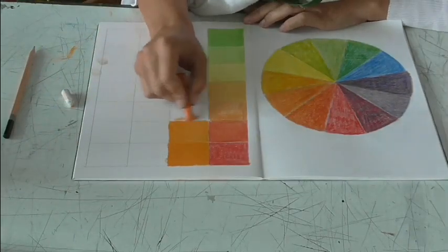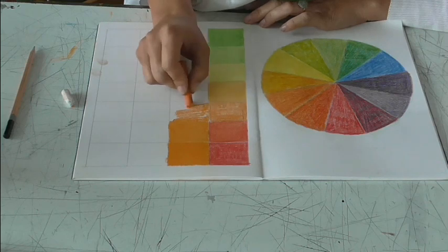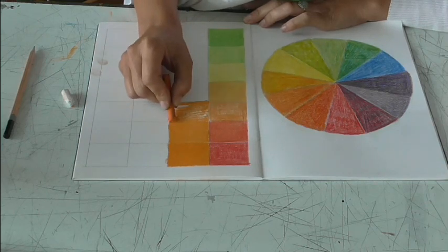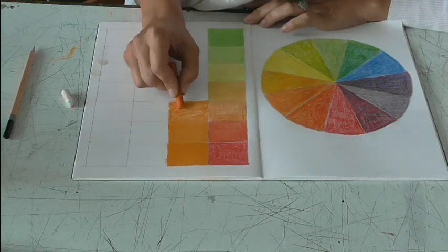Now what I'm going to do is carry this on down the page, and with each step that I take I'm going to try and make it just a little bit lighter.